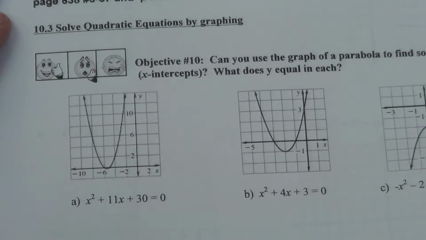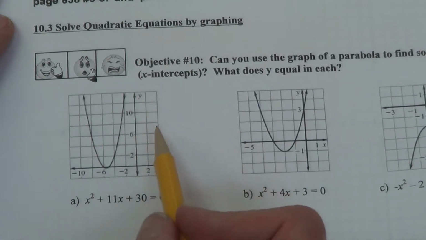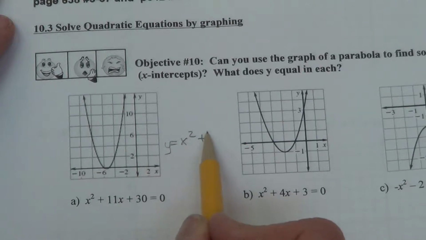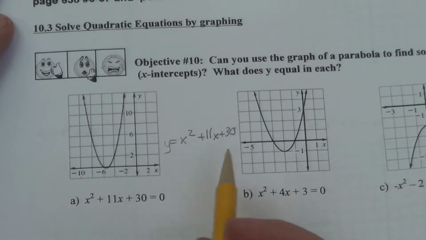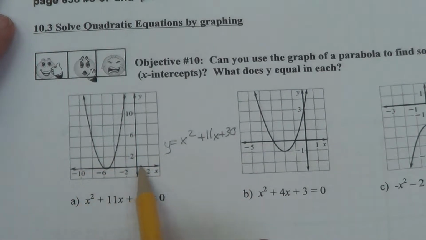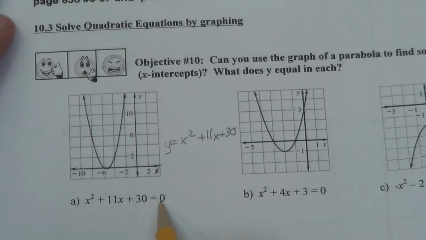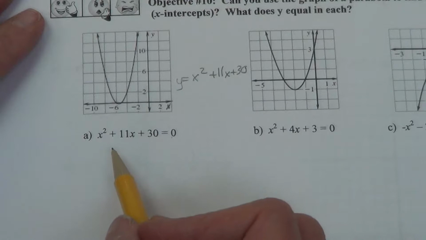What we're doing here is we're going to solve quadratic equations by graphing. Basically, we're showing when the y will equal 0. In a graph, we graph it as y equals x squared plus 11x plus 30. And that's how we graph it. But when we're looking at the solution for when y equals 0, where it crosses the x-axis, we actually take that y and we set it to 0. So when we do that, we can just go ahead and factor this.